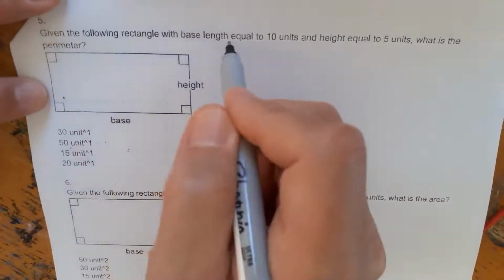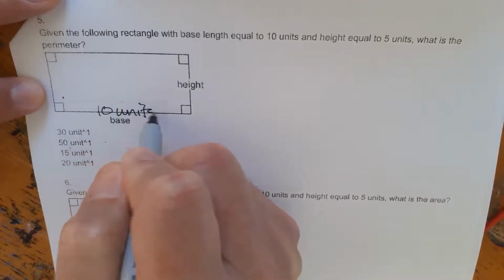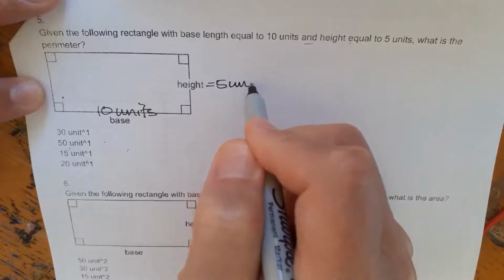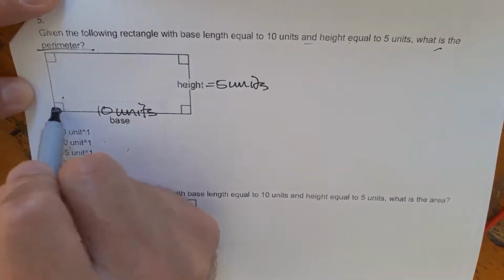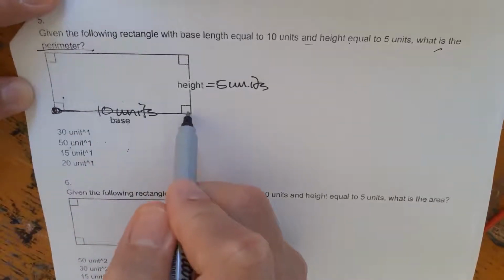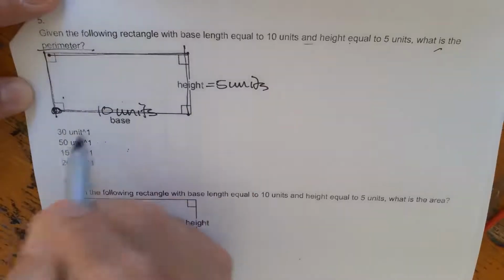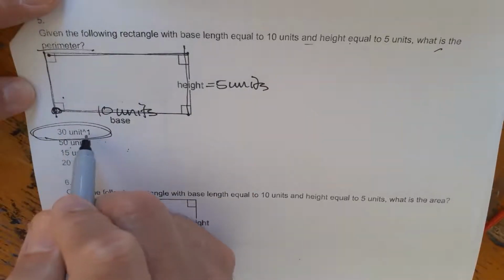Given the following rectangle with base length 10 units, here's the base, 10 units, and height equal to 5 units. What's the perimeter? Okay, perimeter's distance around, start at a point, doesn't matter where you start. We're going 10, 15, 10 again is 25, and 5 again is 30. 30 units to the power 1 because it's a length. Perimeter is a length.